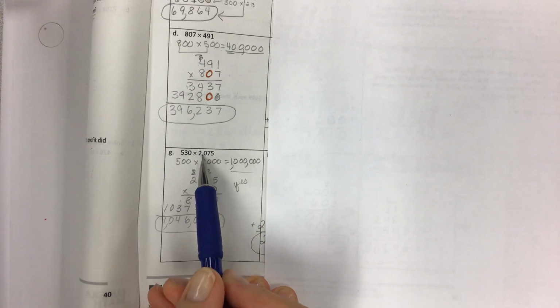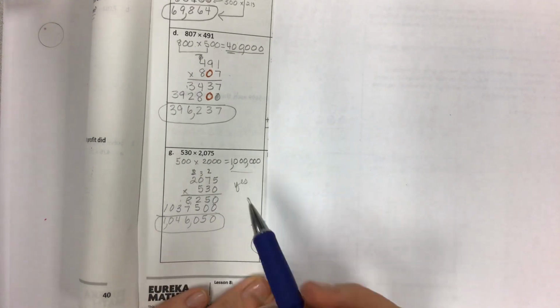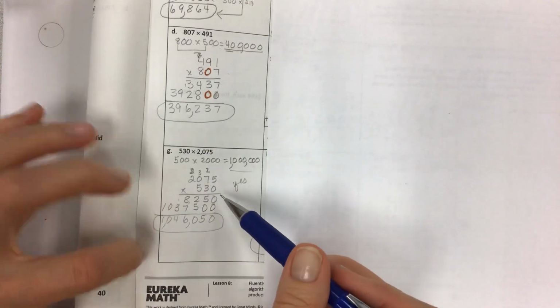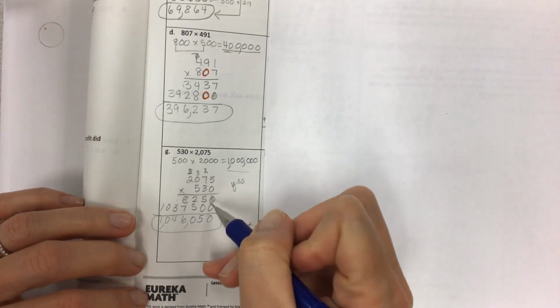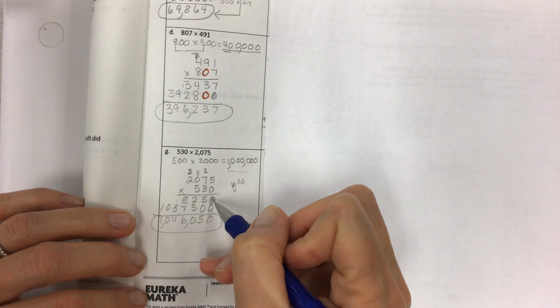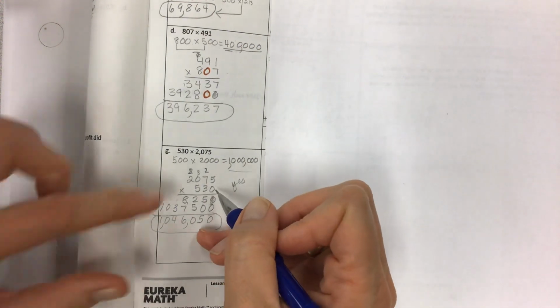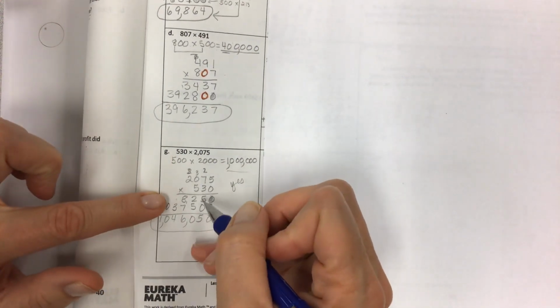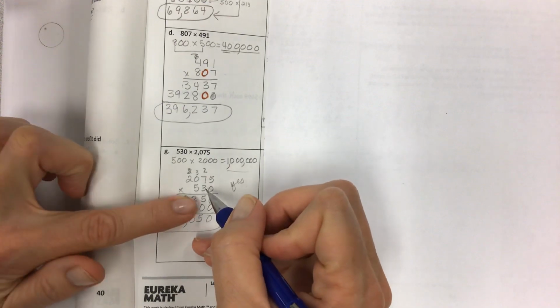530 rounded down to 500, then round down to 2,000. You have your estimate, set it up. When I have a 0 first, I'm just going to put that 0 right here and move straight to the tens. Done with that. I don't want to have a row of zeros. Why? That would take up time and space and lead and energy and thought.